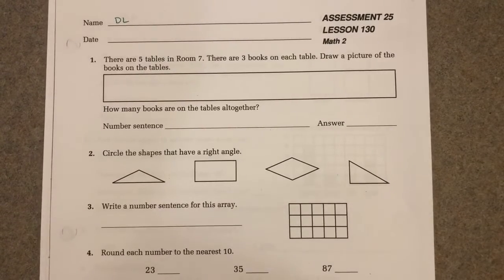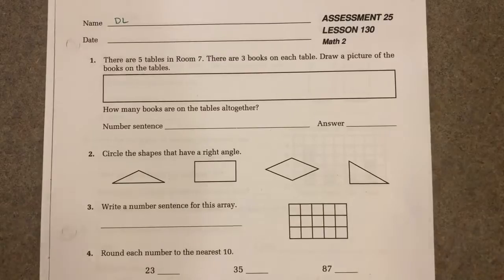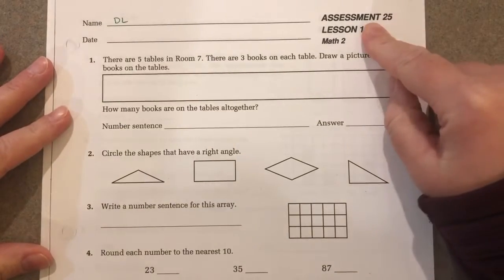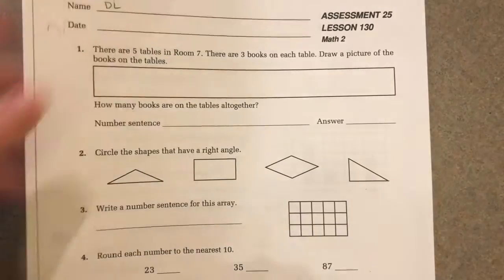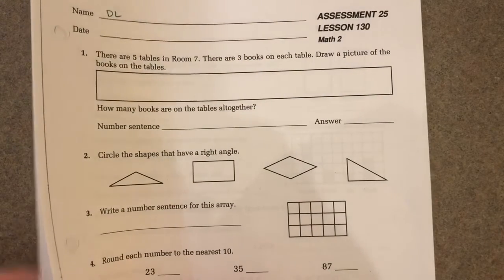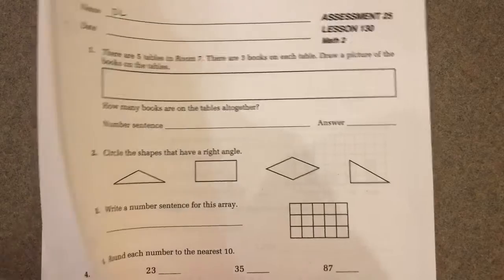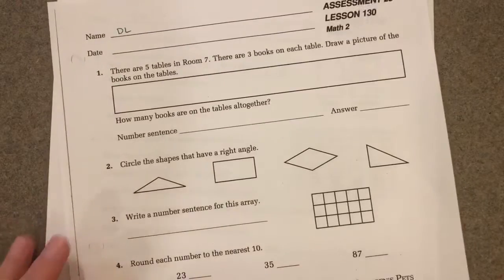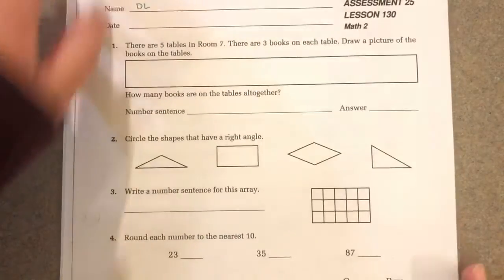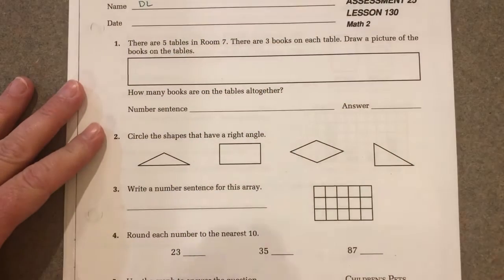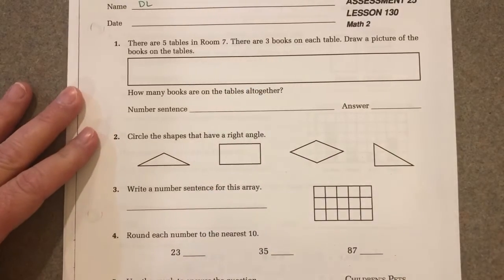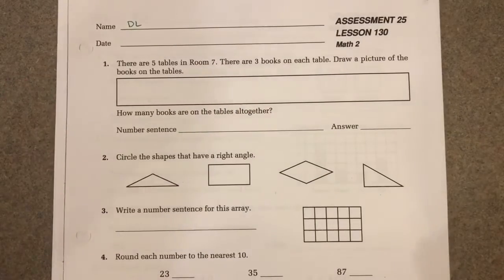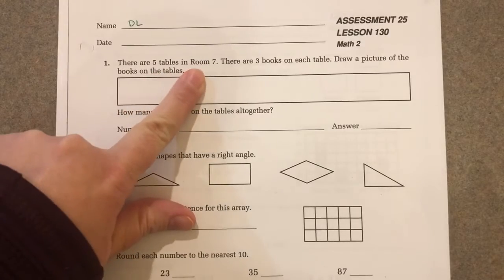Okay, so our next assignment isn't a normal lesson, it's actually an assessment. So that means I'm going to read through this, but I'm not going to teach a lesson on this one. I'm going to read through it and you're going to do it on your own. It's only one-sided, it doesn't have a side B. So you're going to go through this one on your own, hand it in just like you would a normal assignment. Number 1 says, there are 5 tables in room 7.